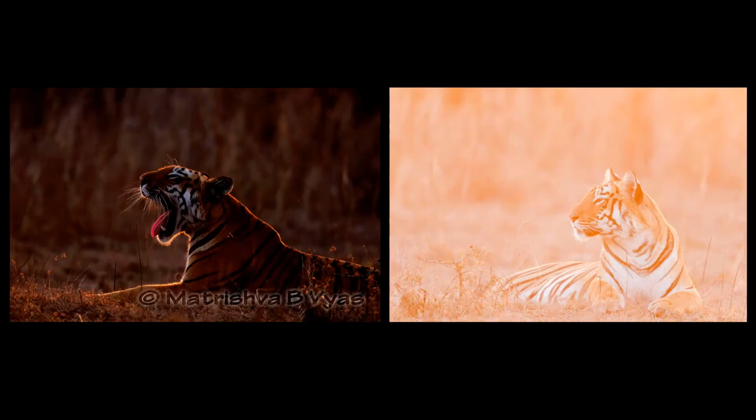In the first image, I gave a negative compensation to get that rim light effect. And in the right side image, a positive compensation was given to get that misty effect.